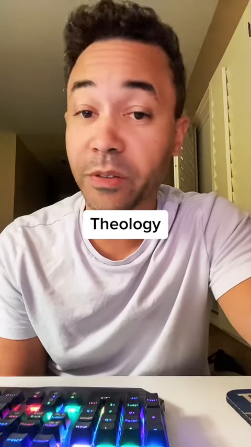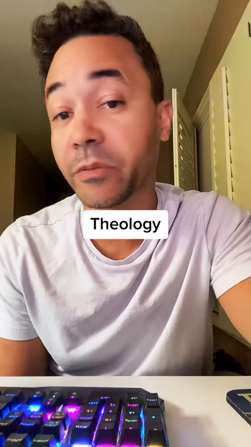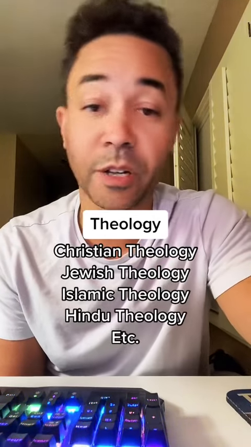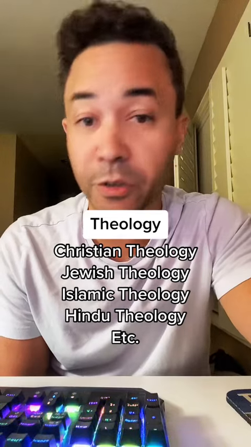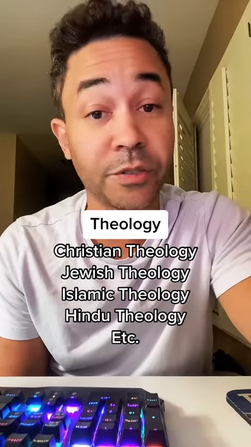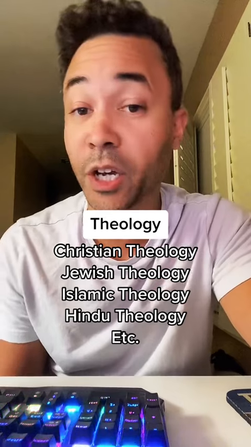If we then zoom into theology, the first distinction we need to make is between different religious traditions. So we have Christian theology and Jewish theology and Islamic theology and Hindu theology and as many other kinds of theology as there are religious traditions in the world, which is to say quite a few.